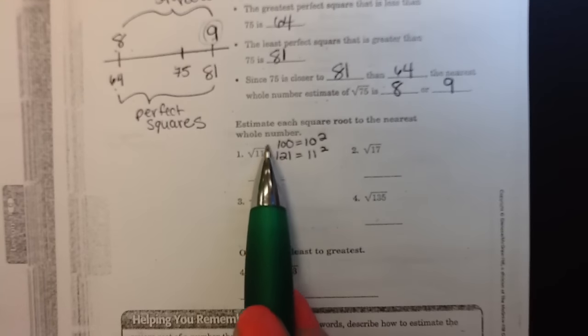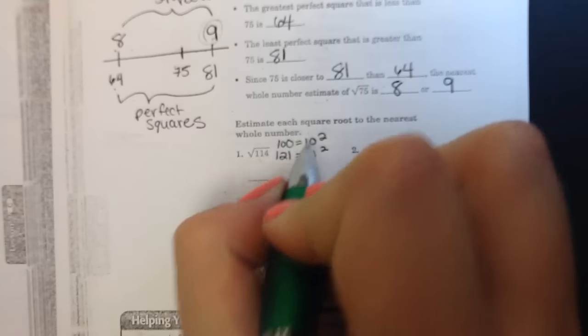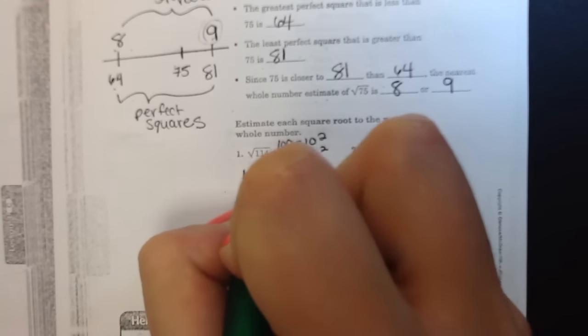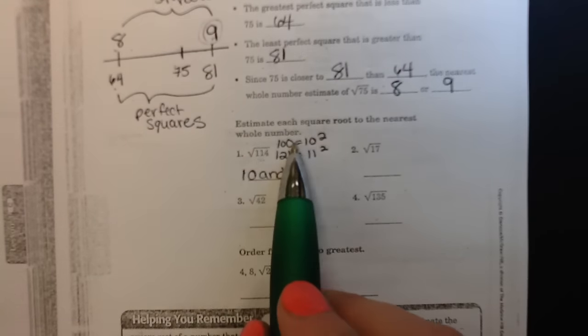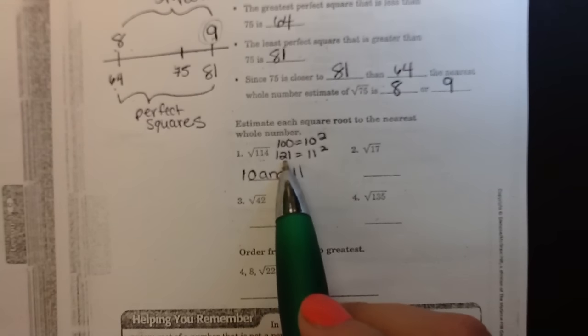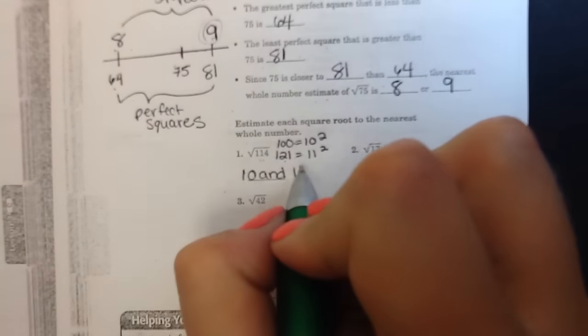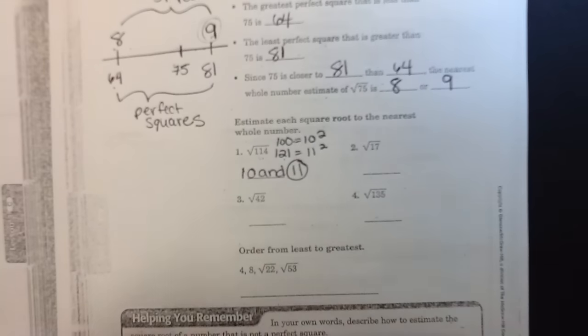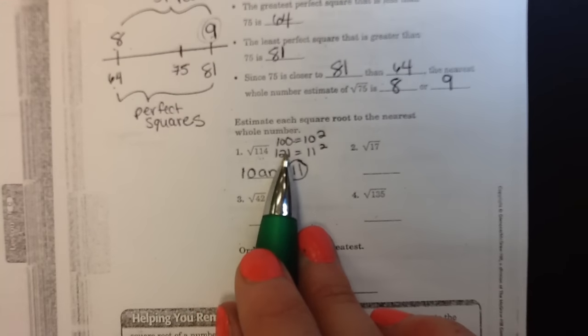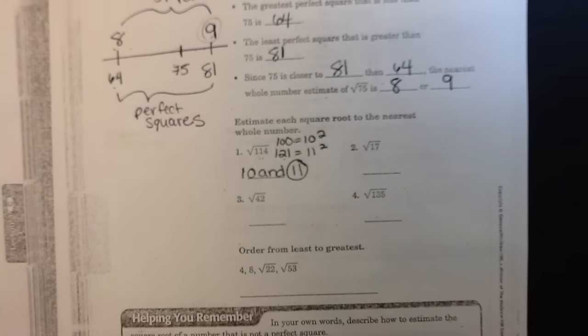So the square root of 114 is going to be somewhere between 10 and 11, but 114 is 14 away from 100, and it's 7 away from 121. It's going to be closest to 11 because 114 is closer to 121 than it is to 100.